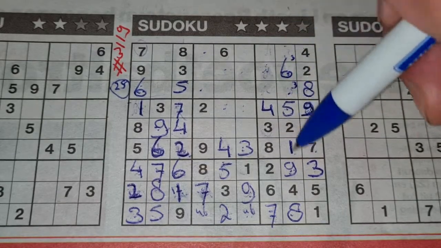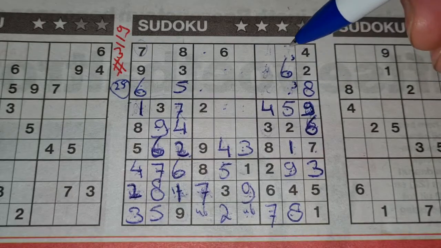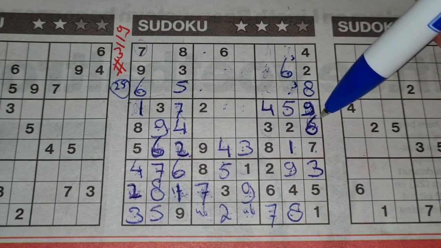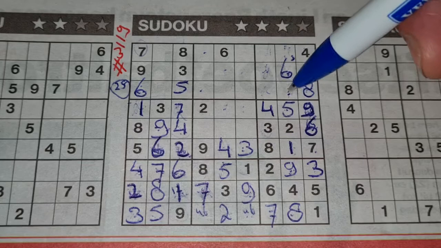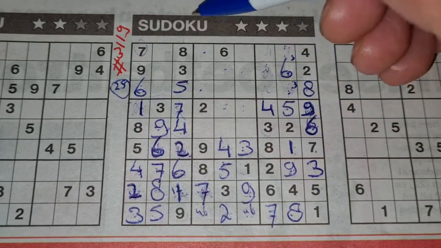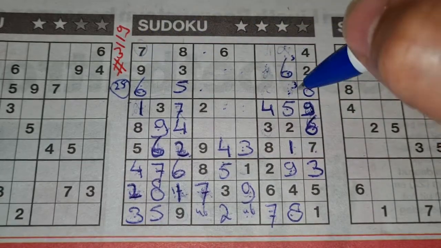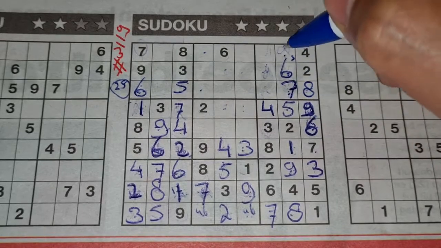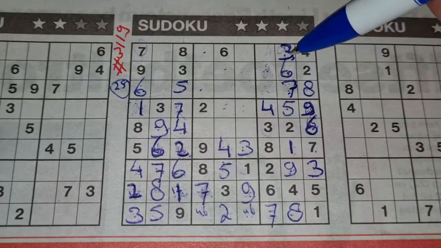2 numbers left in this column for the numbers 3 and 7. 3 and a 7 are missing in this column. We see here 7, no 7 there, 7 should be here and a 3 goes there.